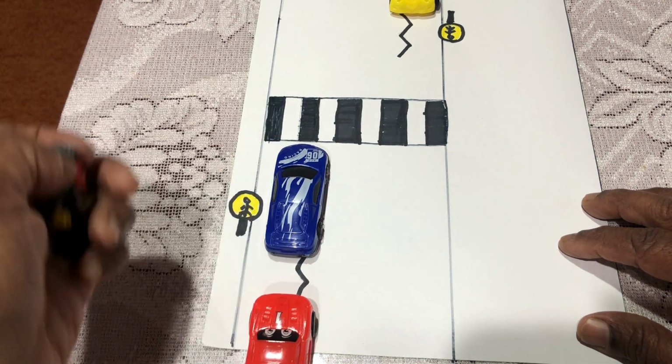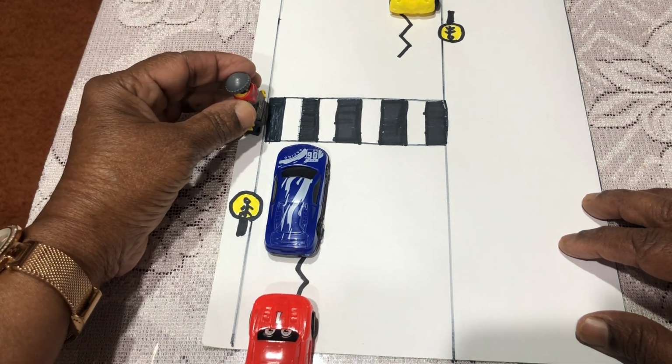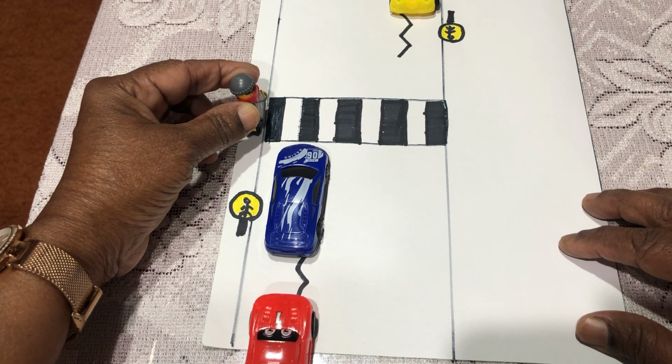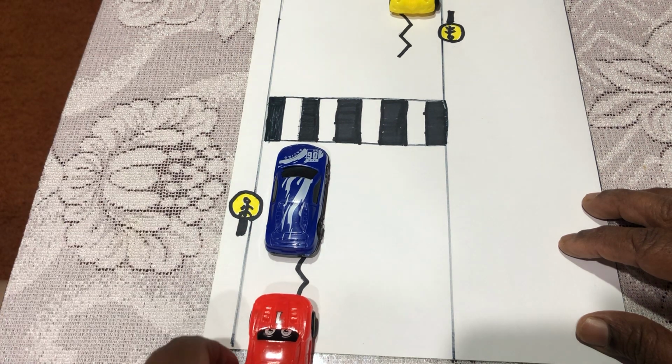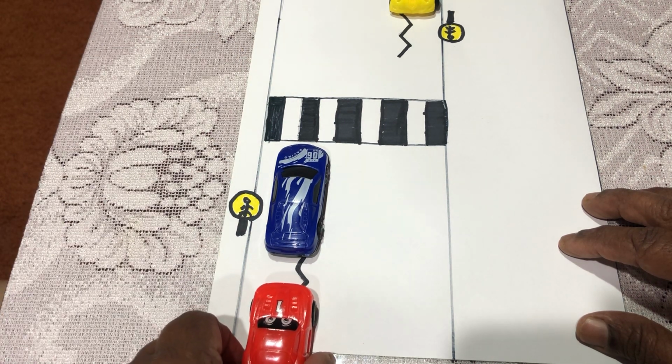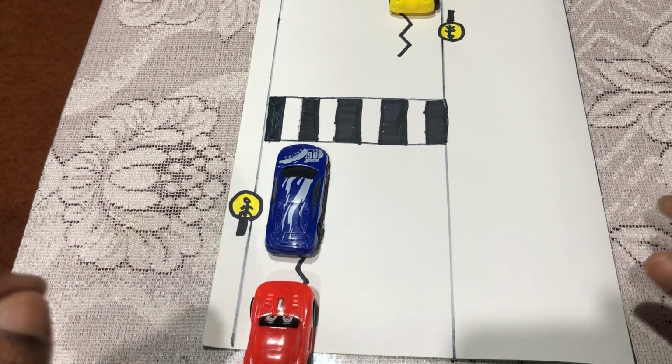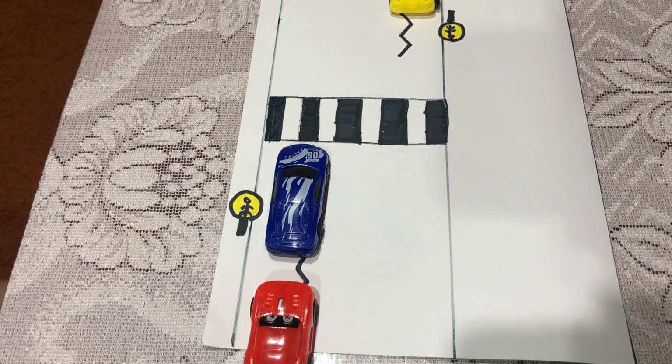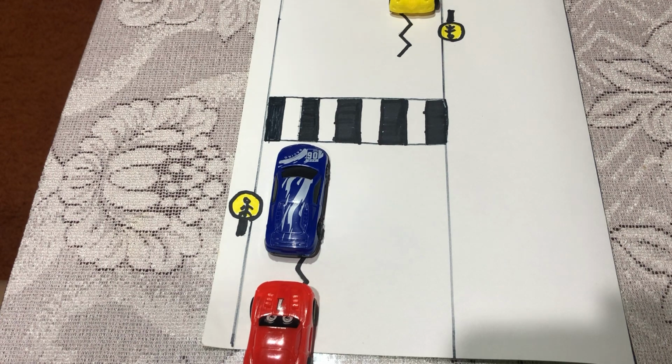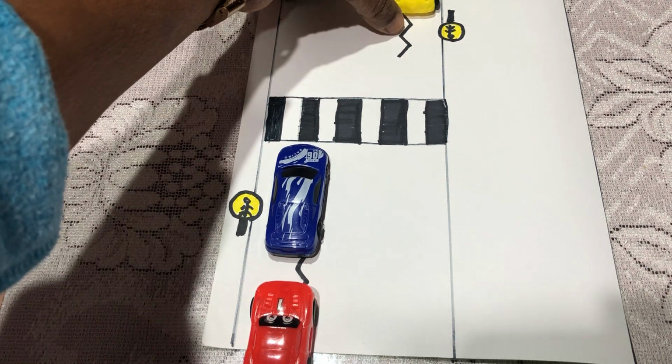And if you come to stop because you suddenly see a pedestrian there, this car won't come and hit you. So this is the reason they show you the zigzag line and they expect you to slow down. The same way this car will do the same thing.